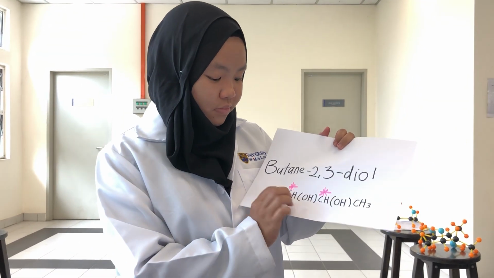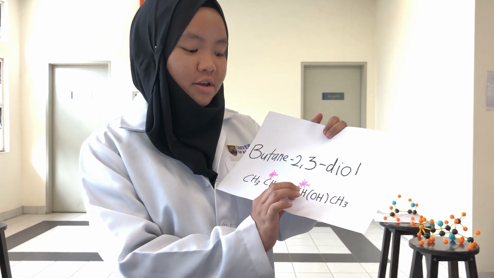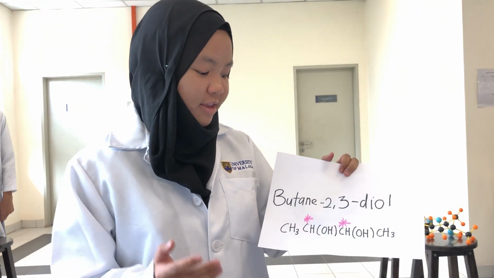This C is bonded to different types of atoms, and when we have 2 chiral carbons, we can determine the number of stereoisomers for the compound. Using the formula 2 to the power of n, where n represents the number of chiral carbons, it will be 2 to the power of 2. So we have 4 stereoisomers.